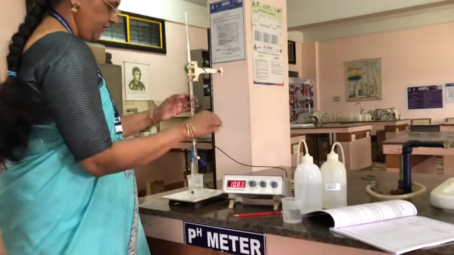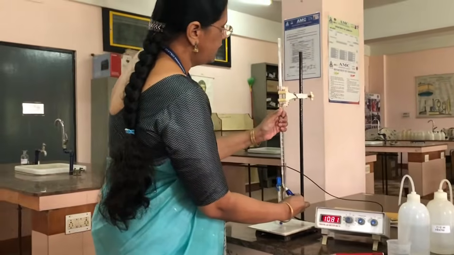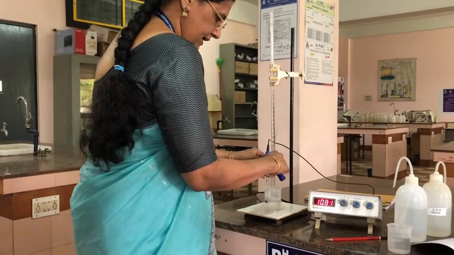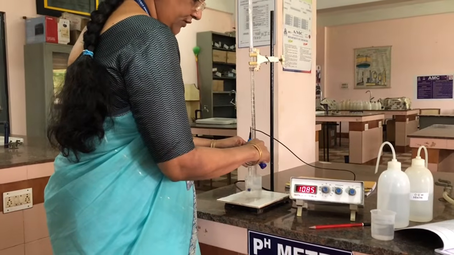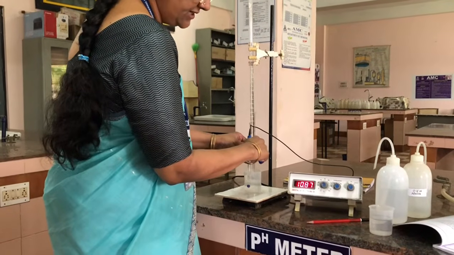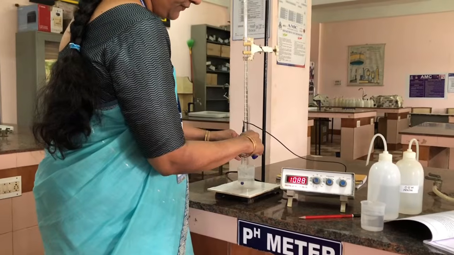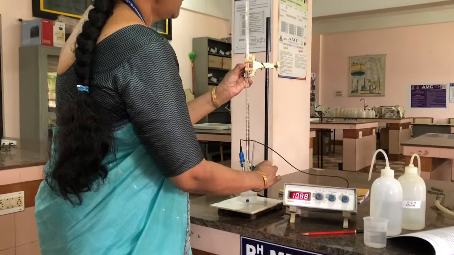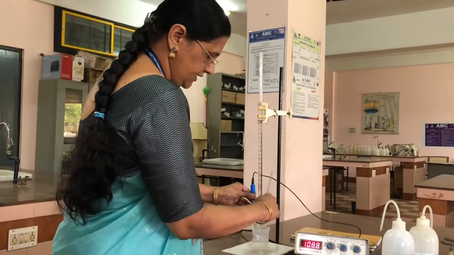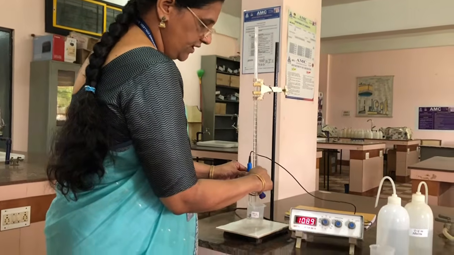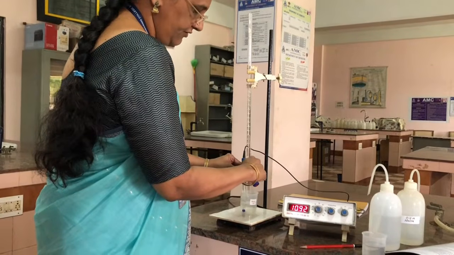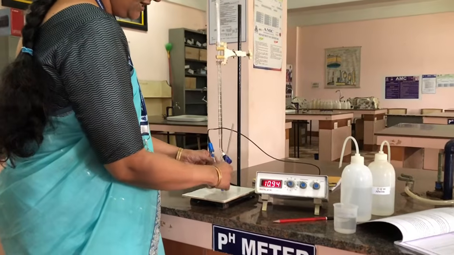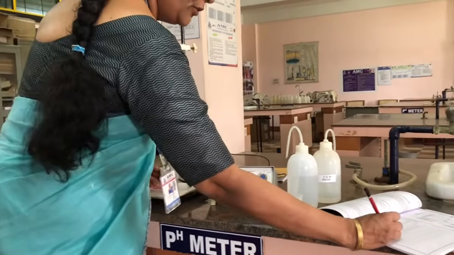There is no change. So when there is no much change, you have to add 2-3 times 0.5 ml increments and shake the solution and note down the readings. There is no much change, 10.8 only it is showing. So again we are adding 0.5 ml and again shaking the solution. So even after addition of 0.5, 0.5, 0.5, there is no much change. So 10.8 to 10.9 only.